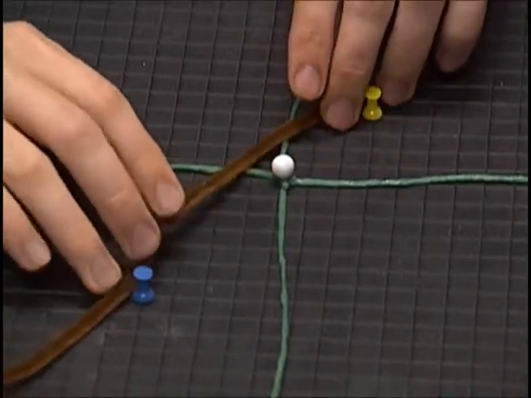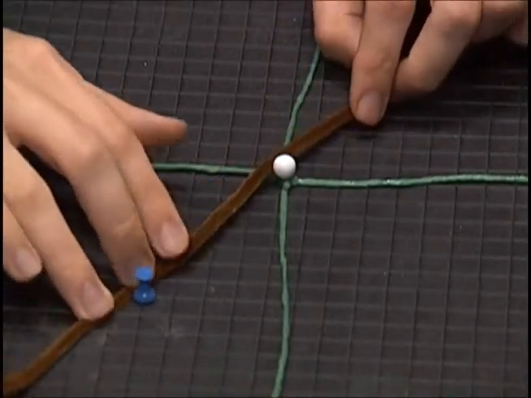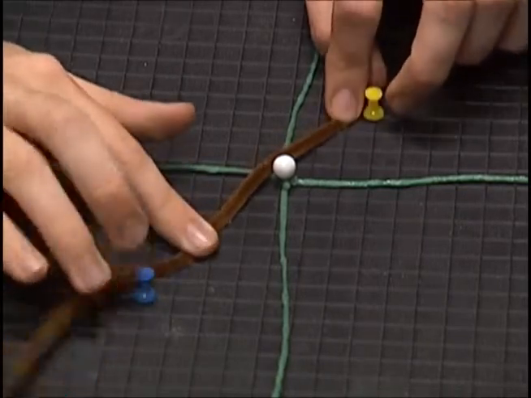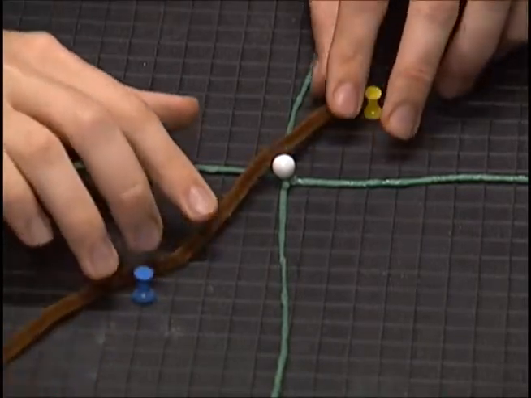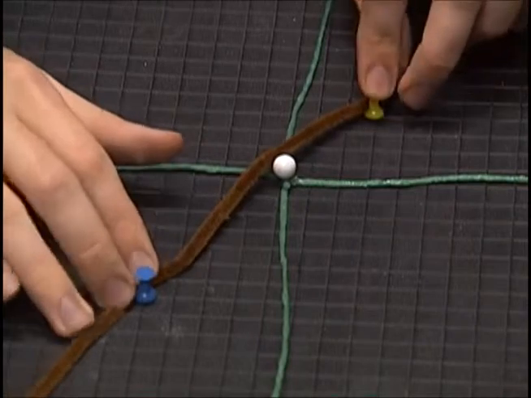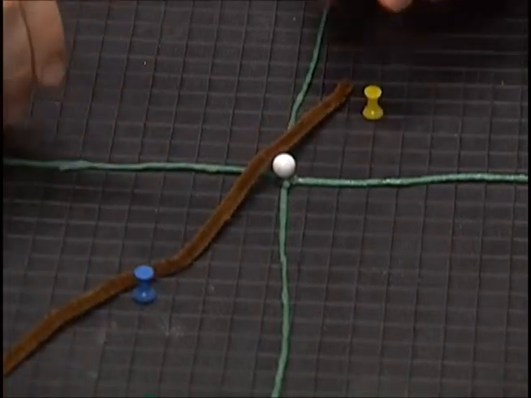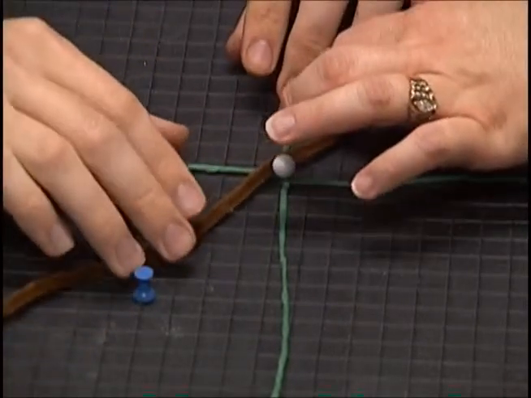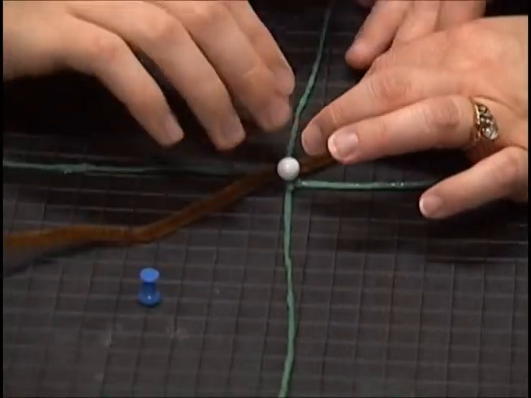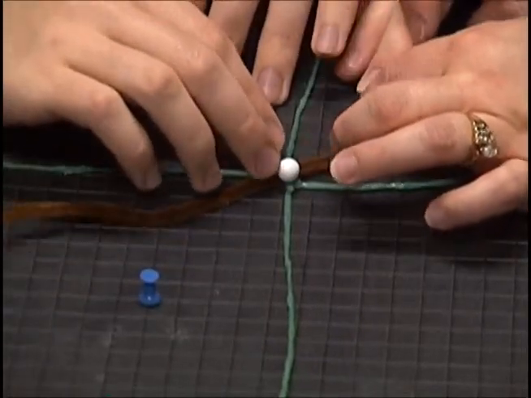See, the problem with these pipe cleaners is that they don't stay put where you have them. And as a result, the line moves. If you can see, I have it right here, but when I let go, the thing wants to move, and it does. It, in fact, moves away from the origin. Okay, what if you bent it around that pin? Would it work that way?